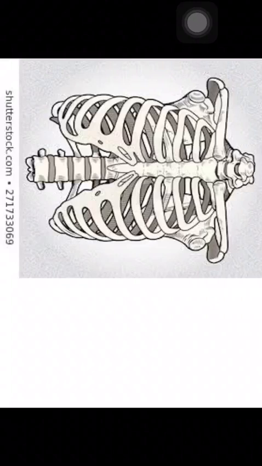The 12 pairs mean a total of 24 bones, and these 12 pairs of ribs are attached to the backbone, but only 10 pairs of ribs, meaning 20 ribs, are attached to the breastbone or the sternum.